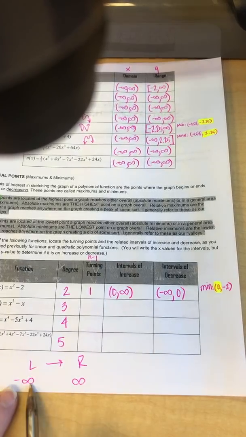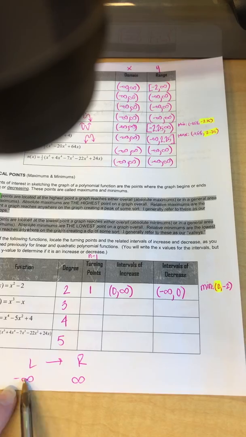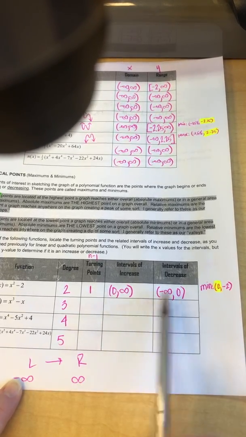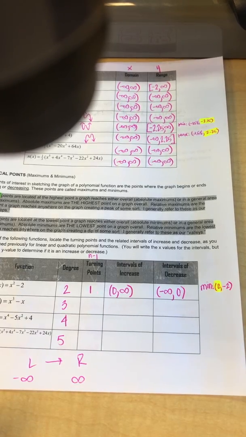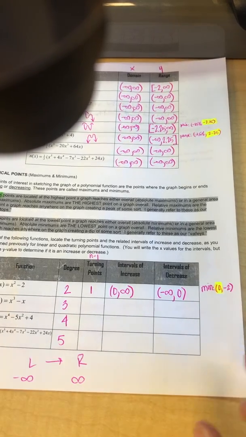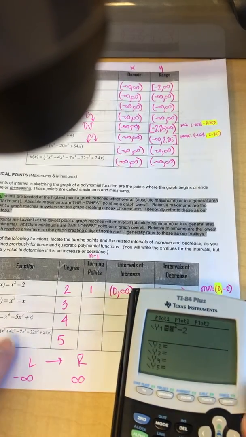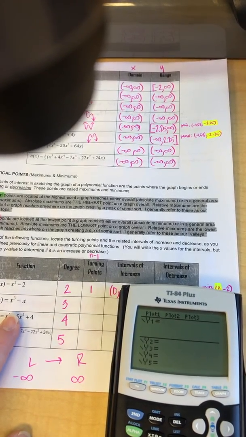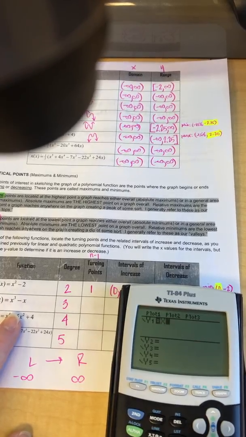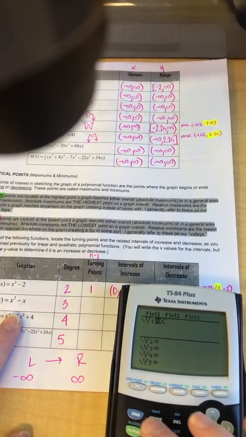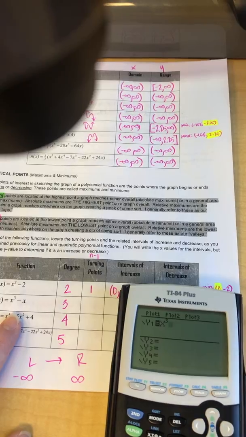So left or right, I've got to have a -infinity on the left side of one of these and a +infinity on the right side of one of those. All right, here we go. Let's clear that function out, and we're going to type x cubed minus x, and I'm going to hit graph.